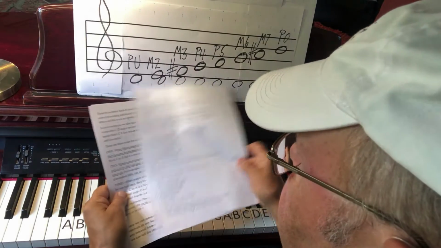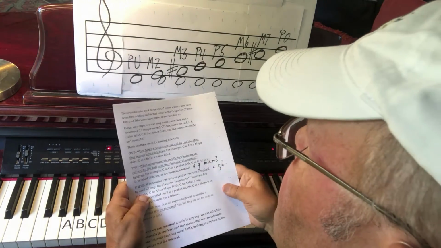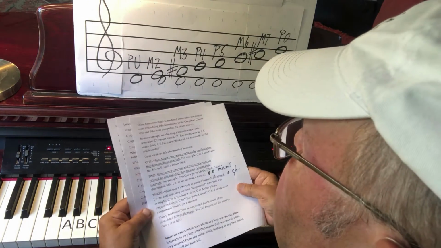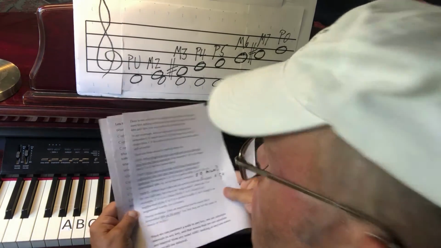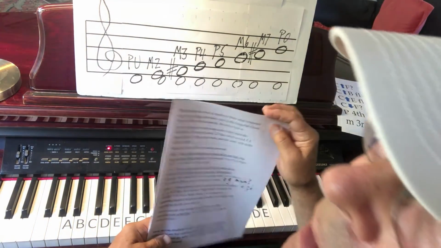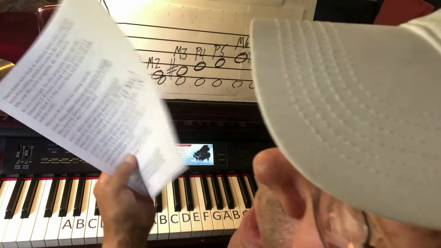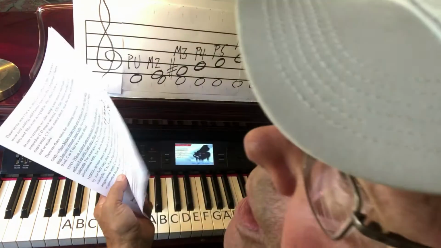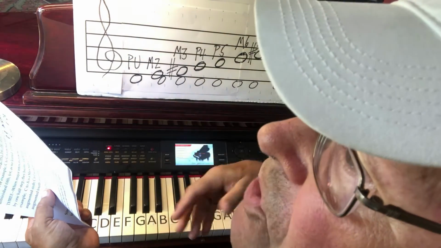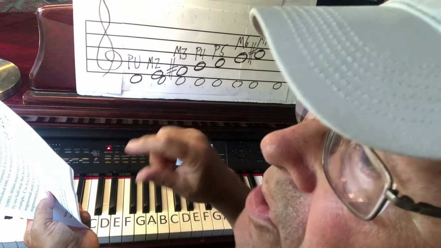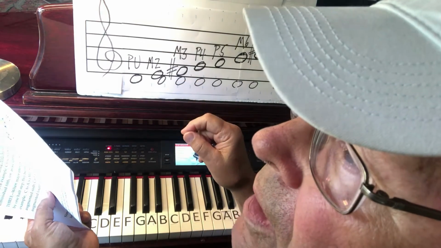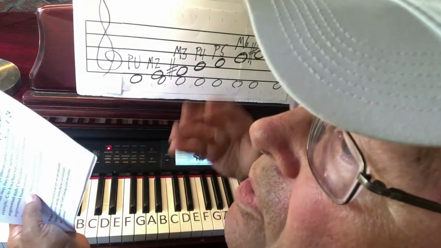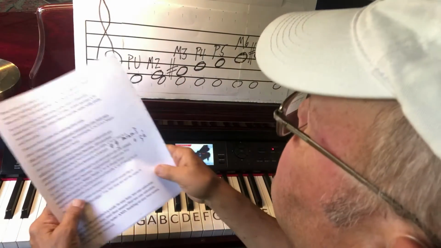Now, the terms perfect and major and minor, just as a matter of interest, refer back to medieval times when composers were first starting to add notes to the unison chants, and the perfect intervals were the more acceptable intervals to use.